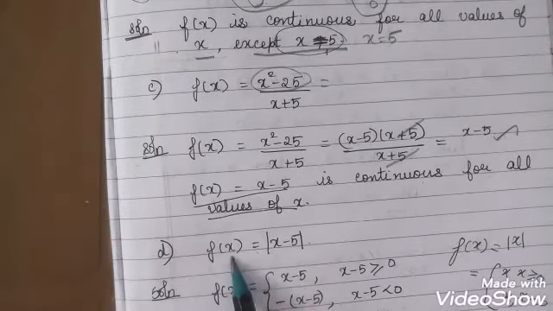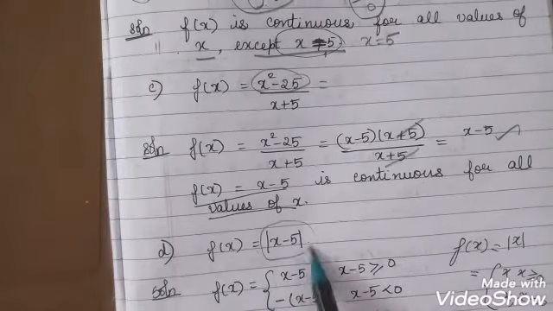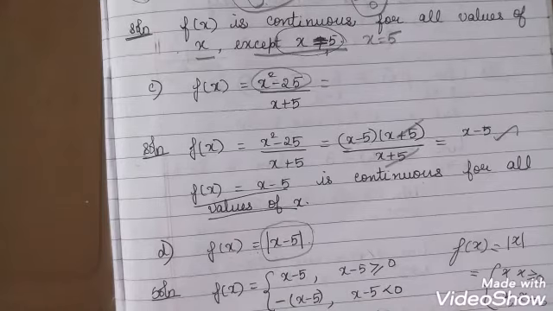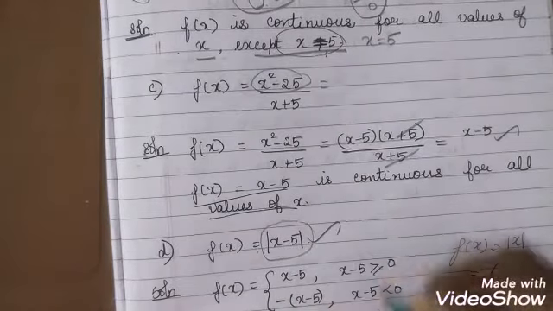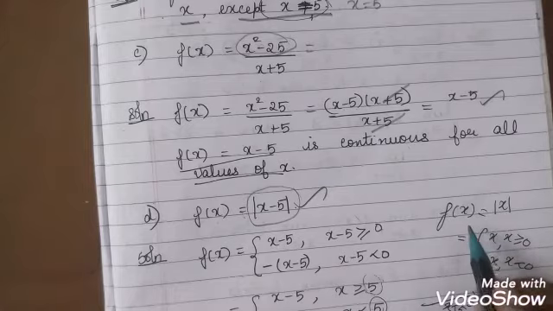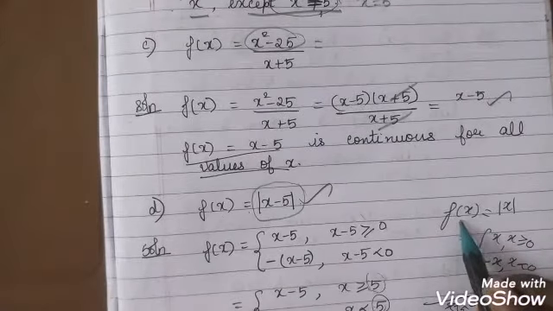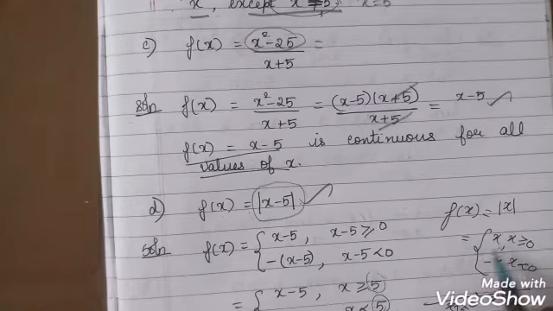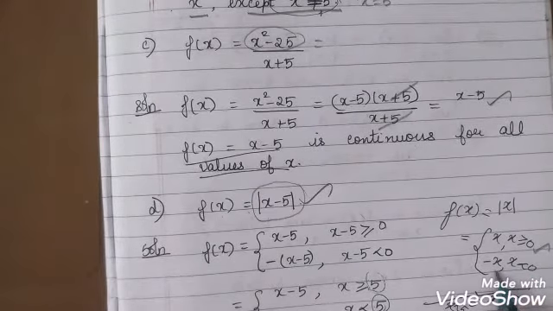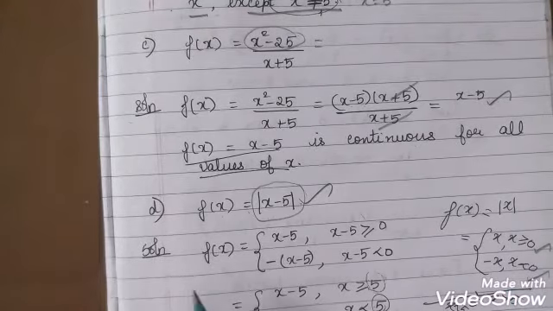Now here your D: f of x is equal to the absolute value of x minus 5, or we call it modulus of x minus 5. Before going on to this problem, you need to know the definition of modulus of x. F of x is equal to mod x, which is equal to x when x is greater than or equal to 0, and equal to minus x when x is less than 0.